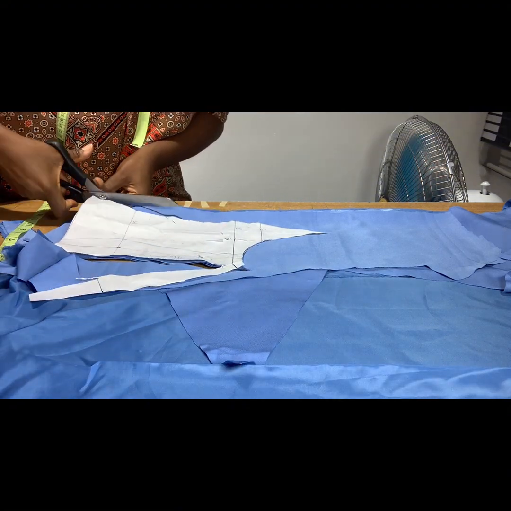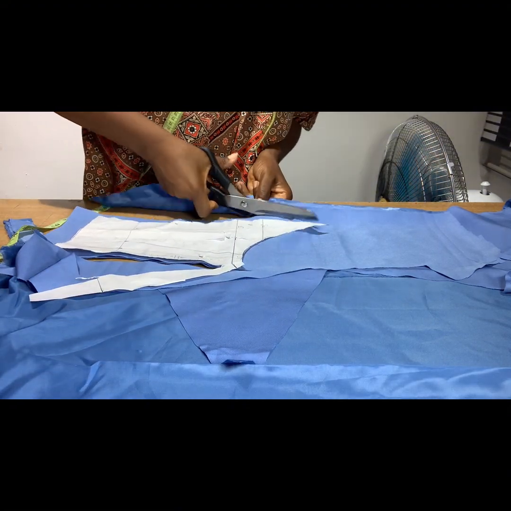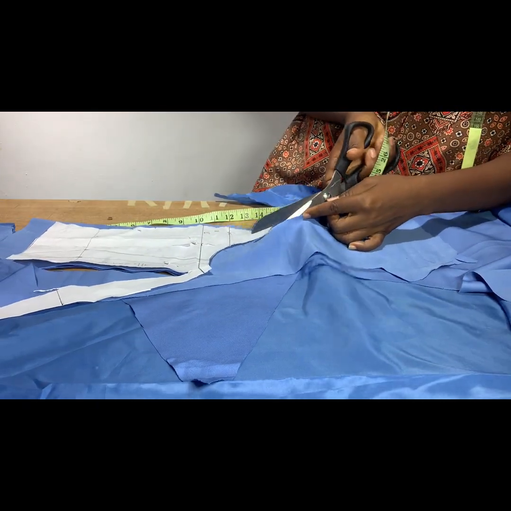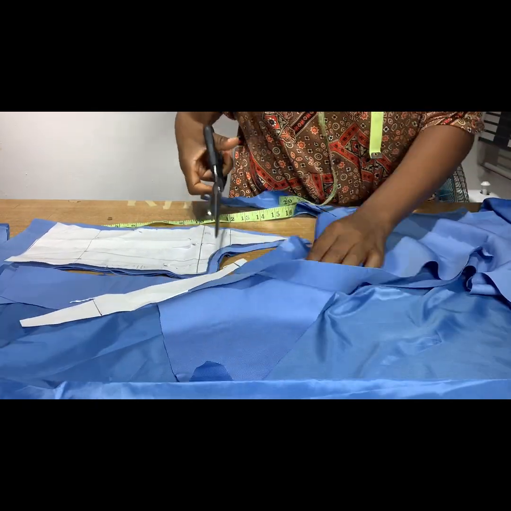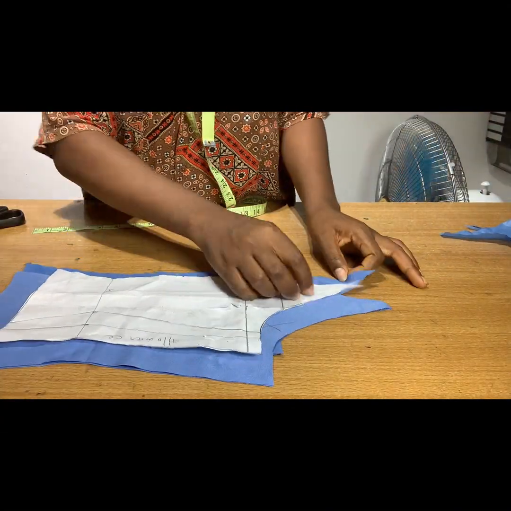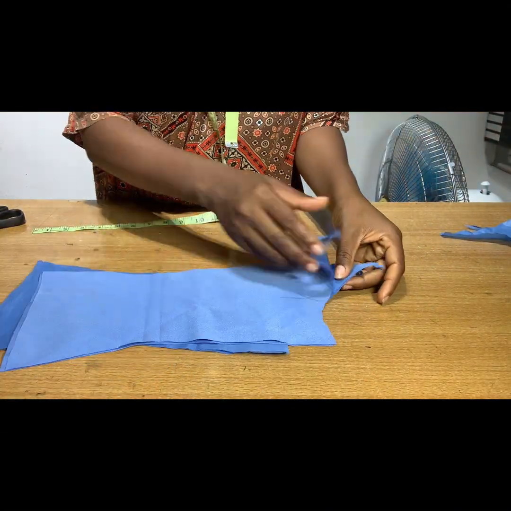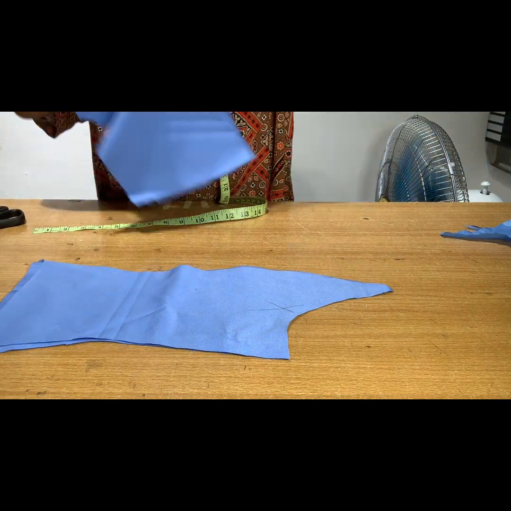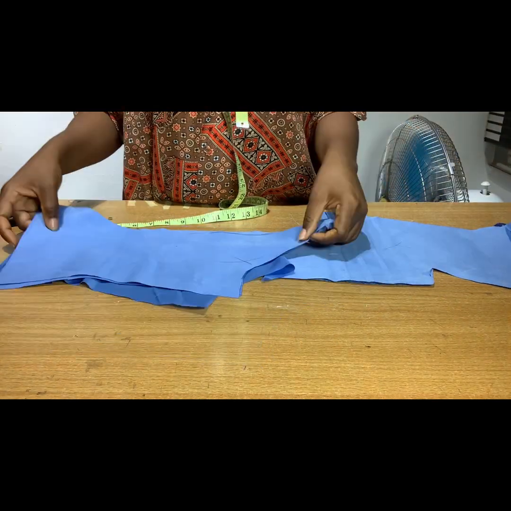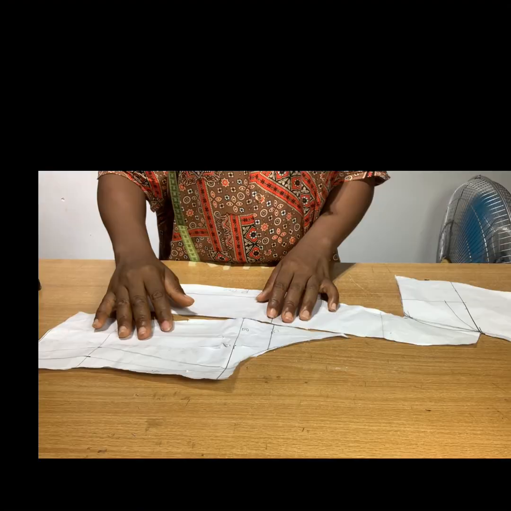I'll add half inch on every area. Note that I have 4 pieces here, 2 lining and 2 fabric. I'm using suit lining. So as you can see, suit lining and the main piece, that's 2 and 2. I'm bringing the side front to show us how it is, and we are done for the front.